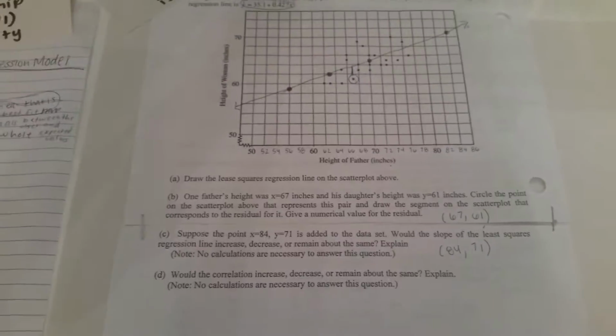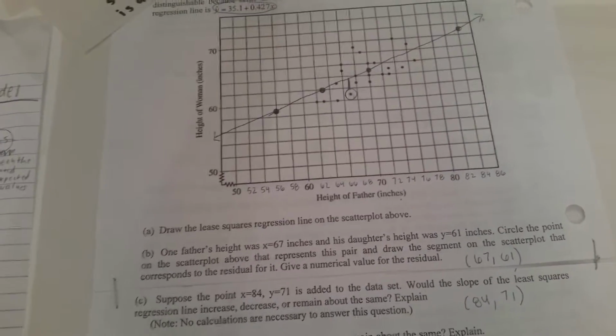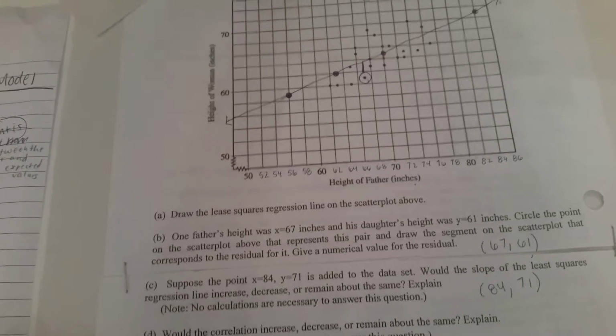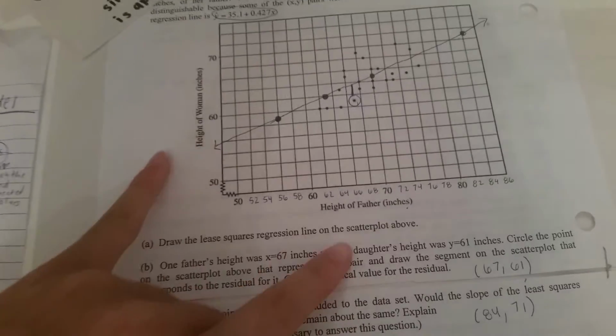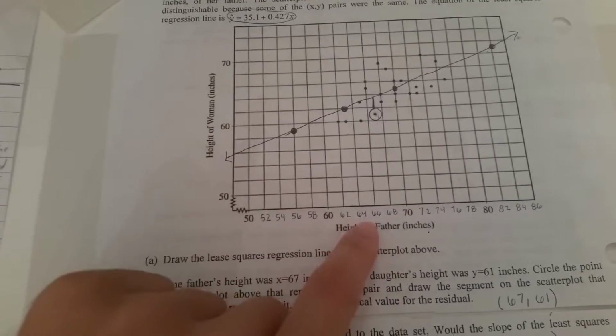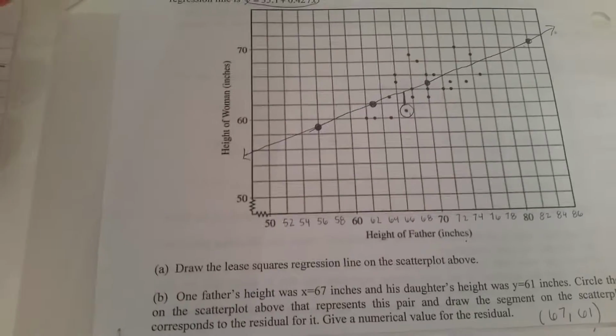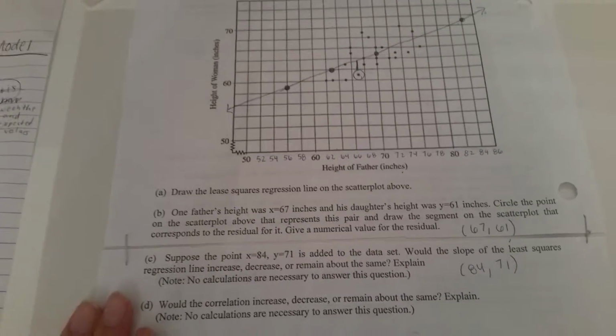And correlation is a technique used to measure and describe the direction and strength of the relationship between two variables. In this example, the two variables are the height of the father and the height of the daughter or the woman in inches. And always remember to refer back to the context, to the inches, okay? And that summarizes the video for today, and thank you for listening.